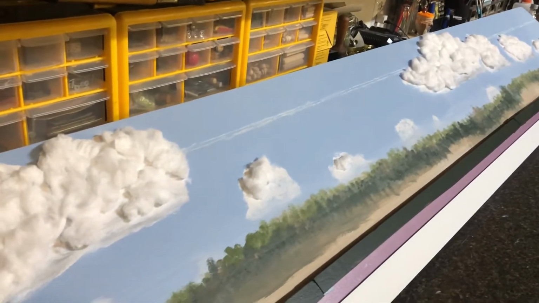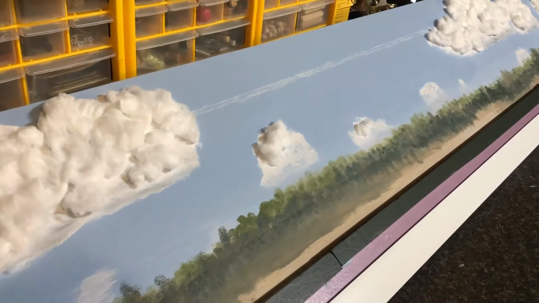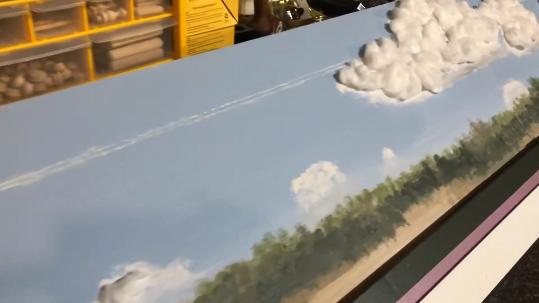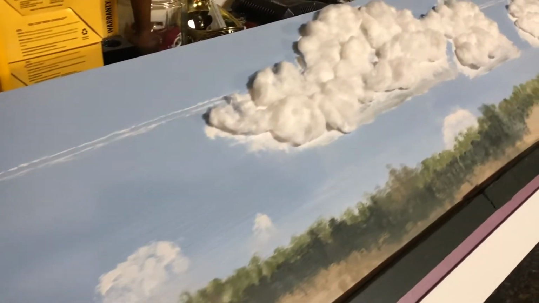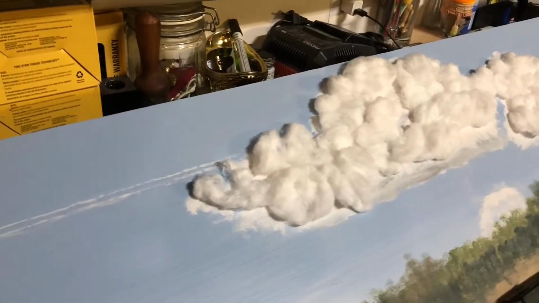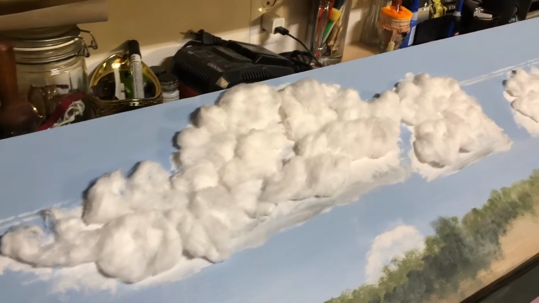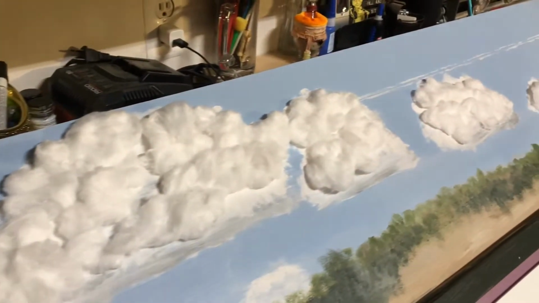Just little pieces of cotton attached to some of the smaller clouds, just little shreds of it, just to kind of give them some puffy appearance. Bigger clouds, a lot more cotton. Some of the distant clouds, nothing, just the paint. Same thing over here. A lot of the cotton, and then the background cloud kind of poking through.